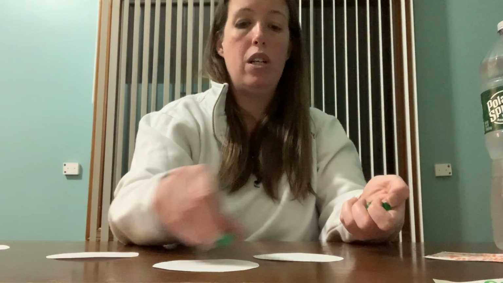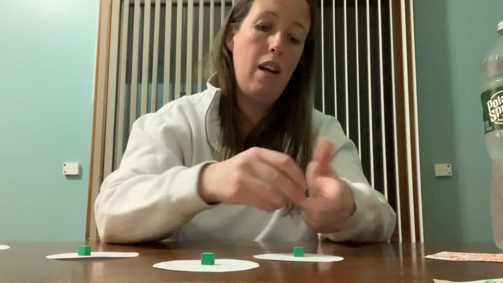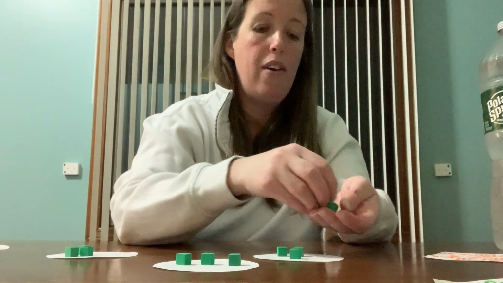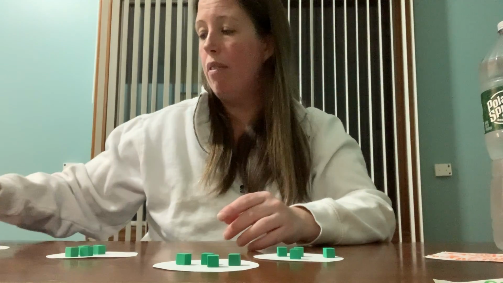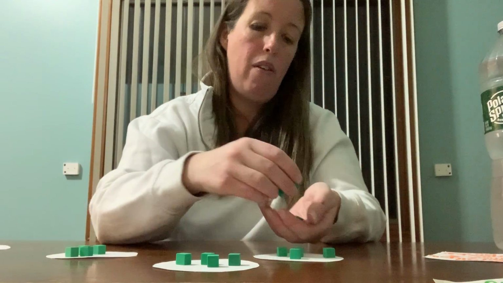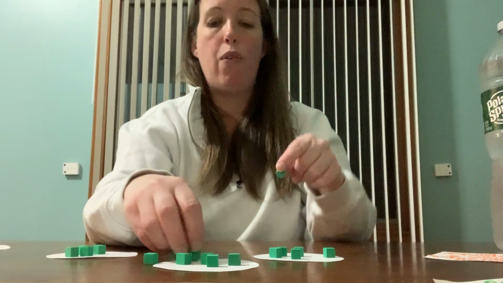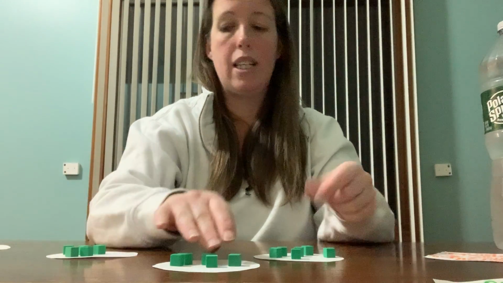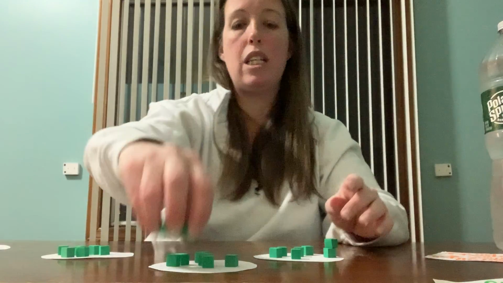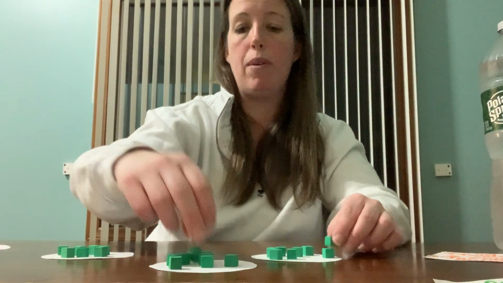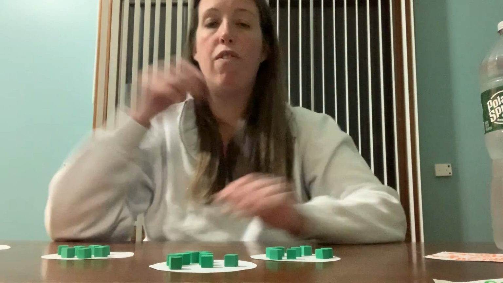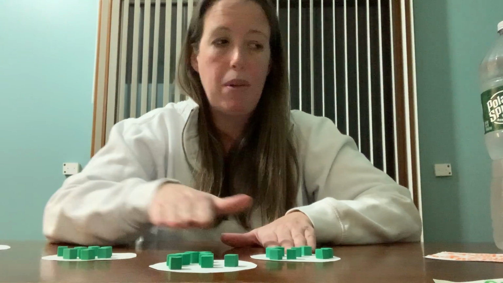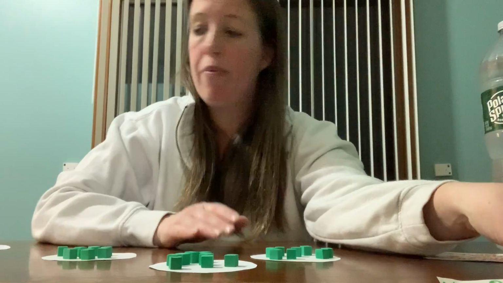So 1, 2, 3, 4, 5, 6, 7, 8, 9, 10, 11, 12, 13, 14, 15, 16, 17, 18, 19, 20, 21, 22, 23, 24. I have 24 balls from the bin. I split them into 3 groups.